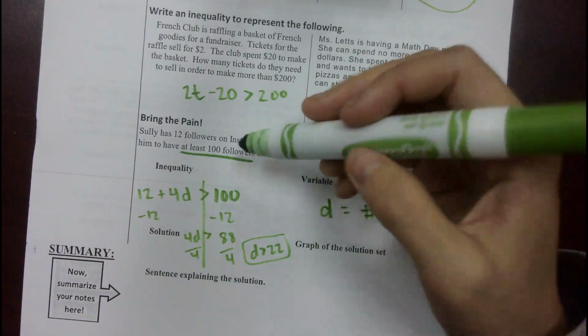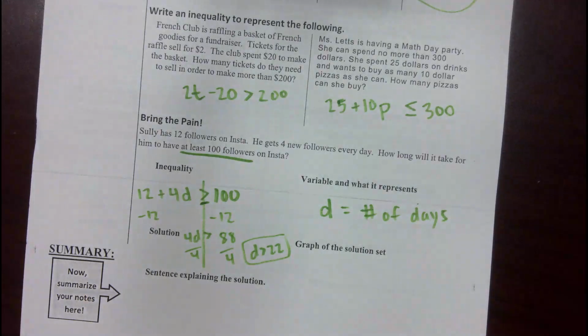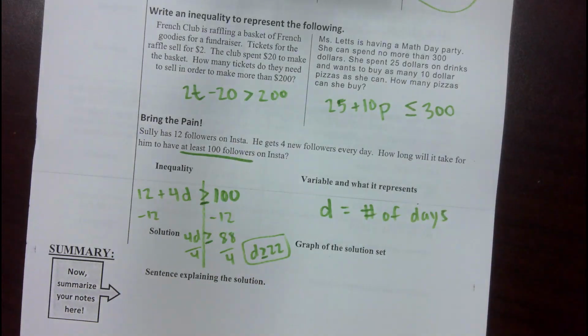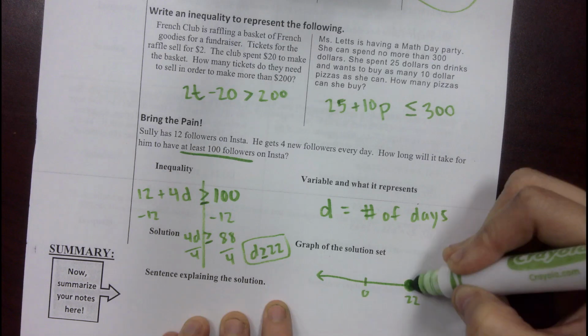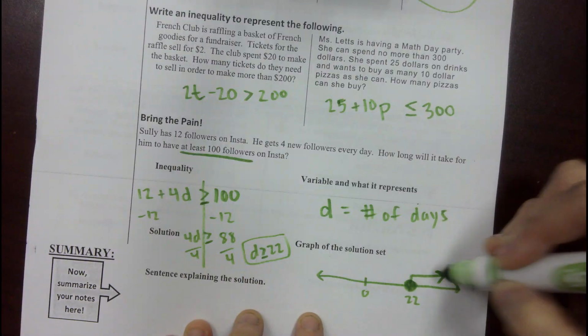Oh wait, I made a mistake. This was at least 100, so we need this line right there. Right? Because he could have 100. That would make him happy. Or more. So it should be D is greater than or equal to 22. Okay, so now we need, let's say this is 0, let's say this is 22. So we fill in our circle because there's an equal, and then we need to be greater. So it's going to go to the right.